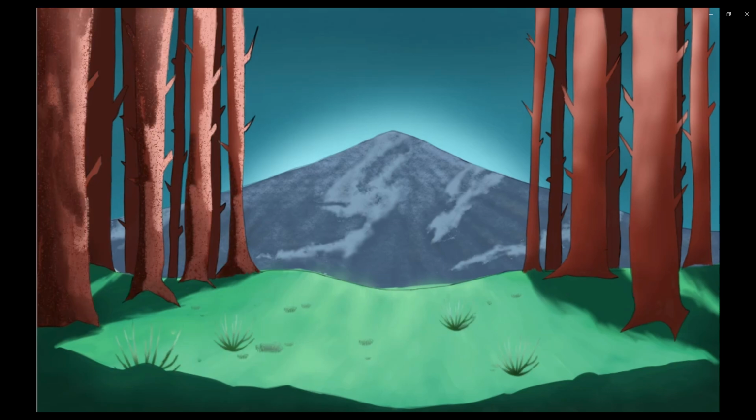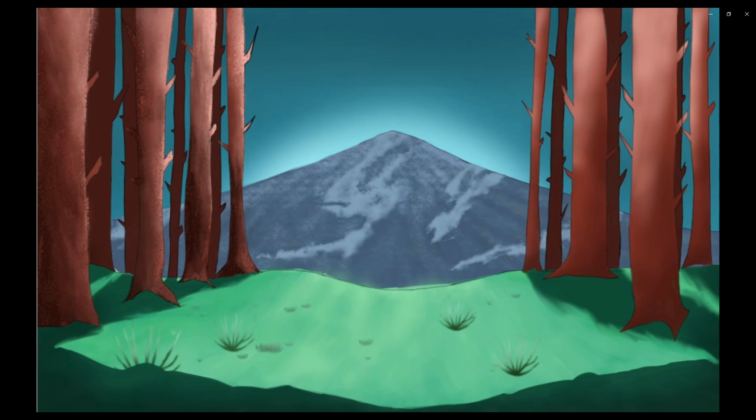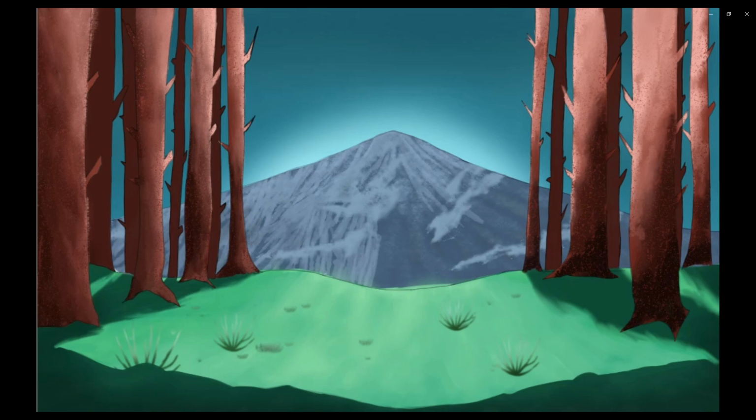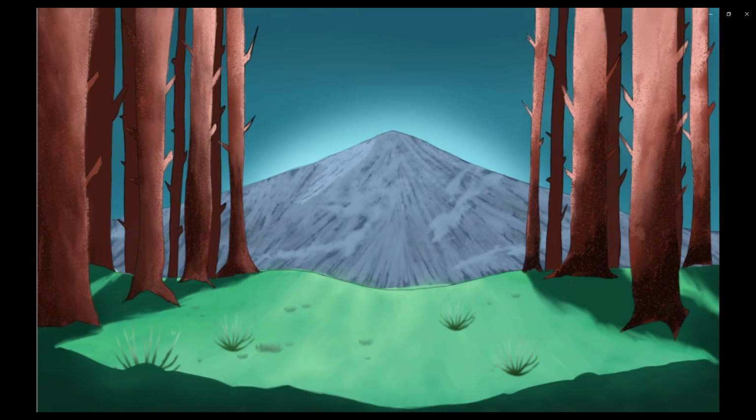Light source is coming from the center of the mountain, and so there are some parts that are on the light areas, and the dark areas are mostly for the bottom right corner for the trees.